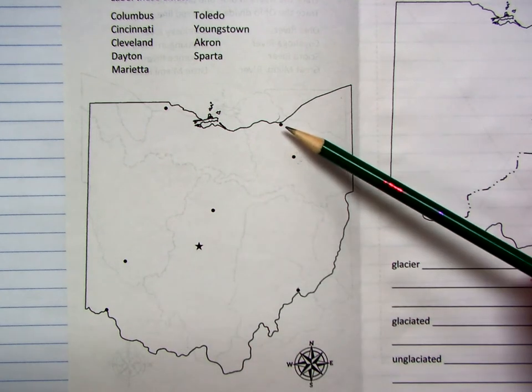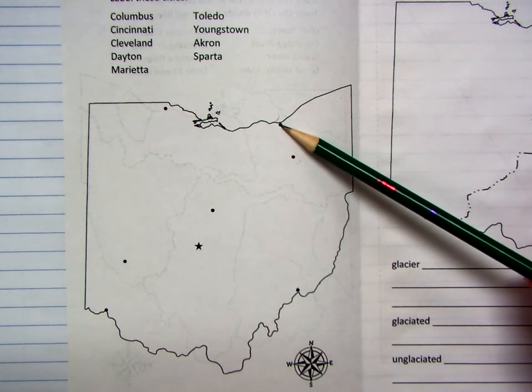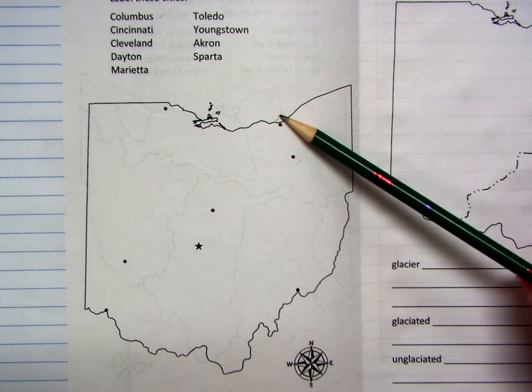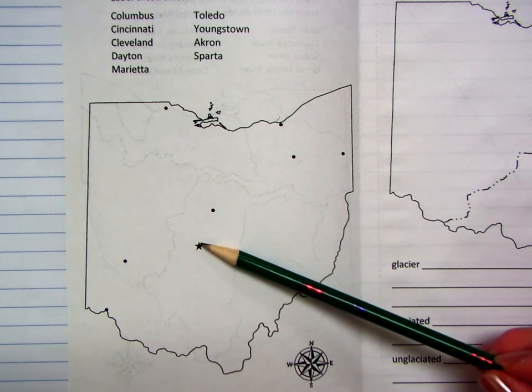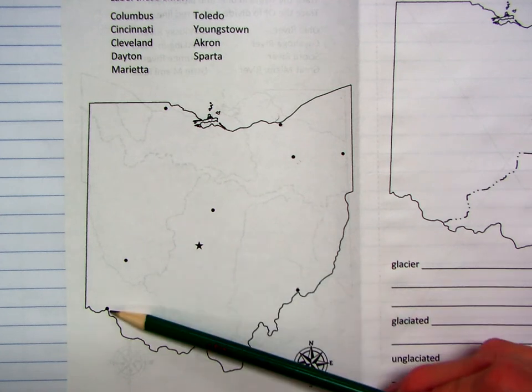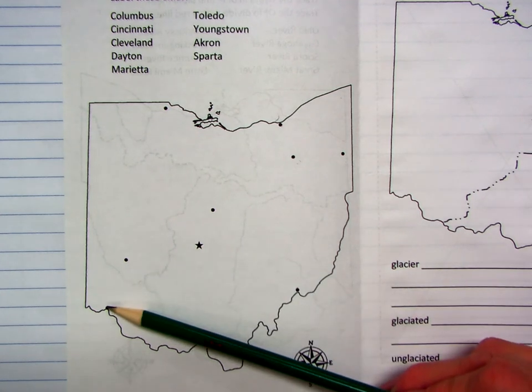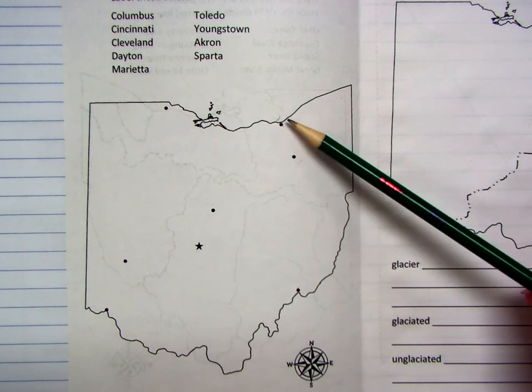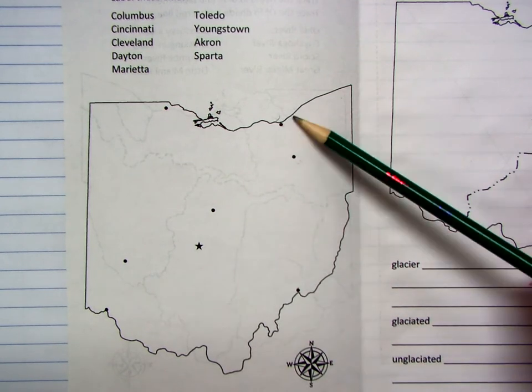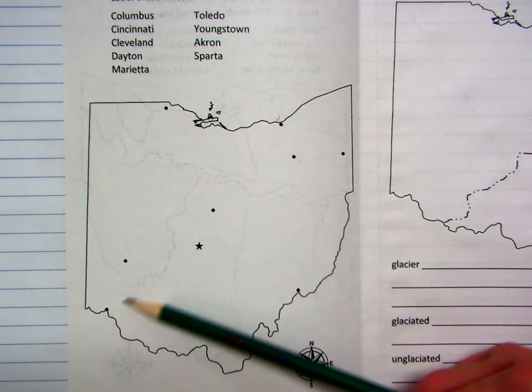Interstate 71 connects Cleveland, which is by Lake Erie, to Columbus, which is the capital in the center of the state, to Cincinnati, which is on the Ohio River. So Cleveland, Columbus, and Cincinnati are the three largest cities in Ohio, and they're on this diagonal.